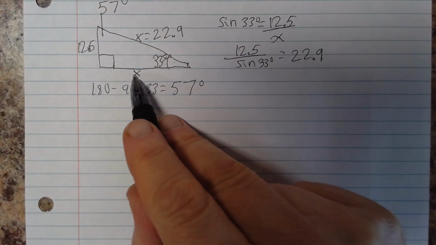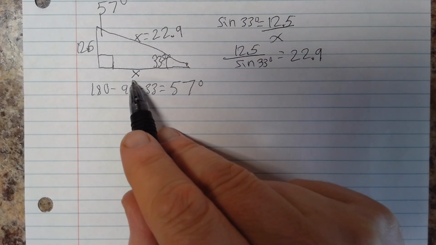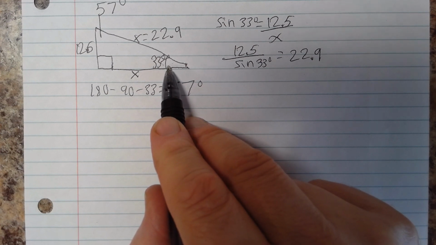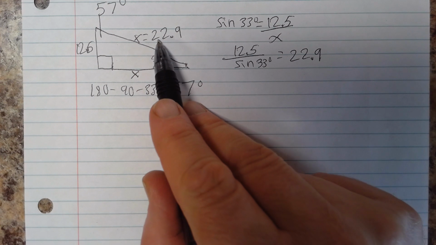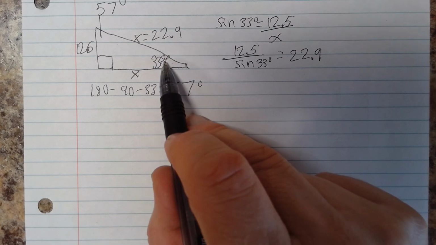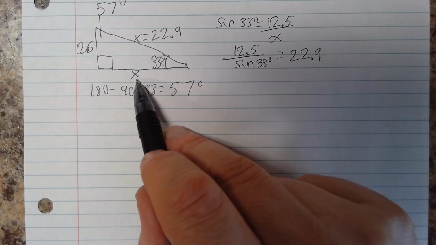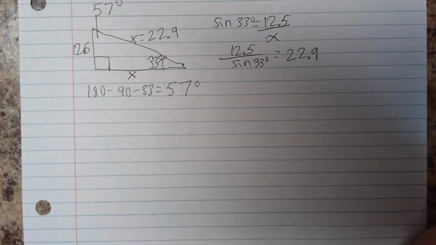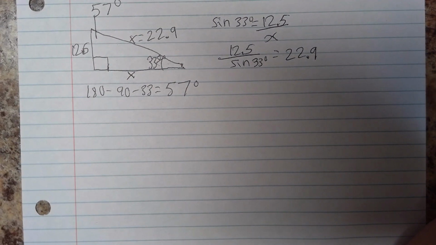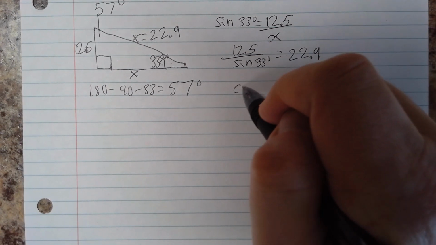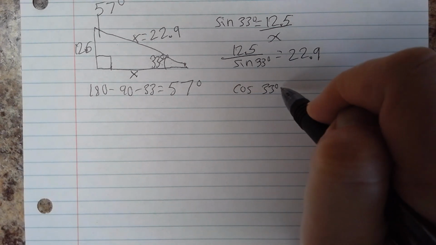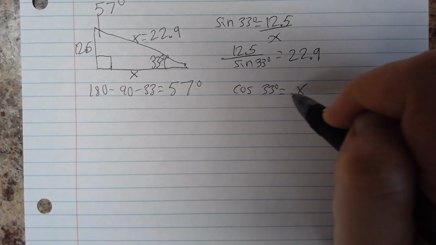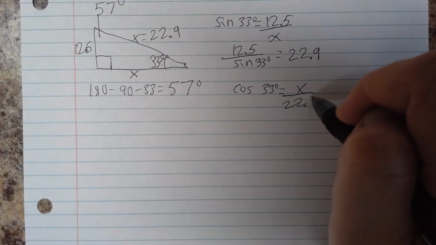Now, the other unknown side here is this one. And let's just stay with the 33 degree angle. So we have a couple of known sides now. Let's use the hypotenuse this time. The side we're trying to find is right beside the 33 degree angle, so it's adjacent. And our hypotenuse that we just found is 22.9. So it's adjacent over hypotenuse, that becomes cosine. So cosine 33 equals x over 22.9.